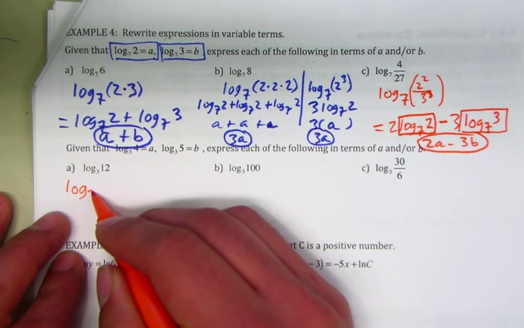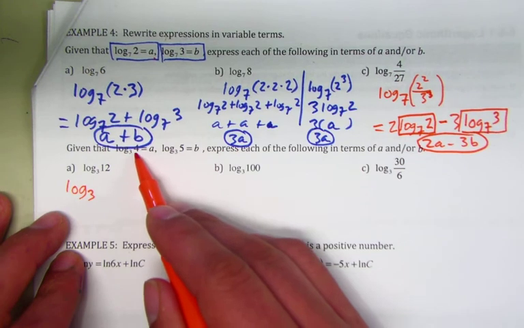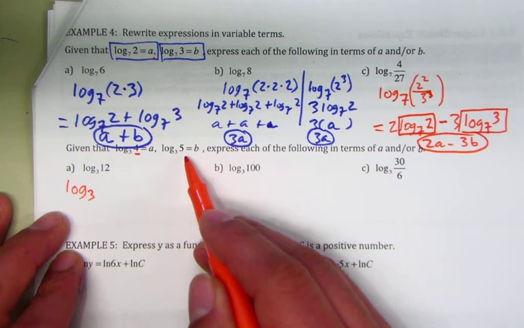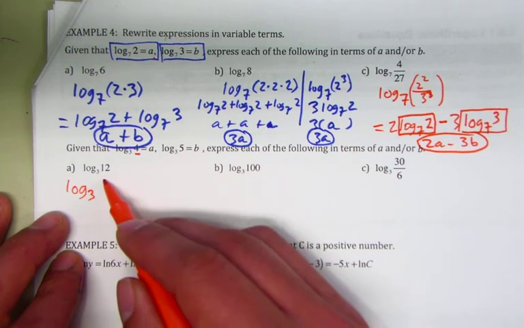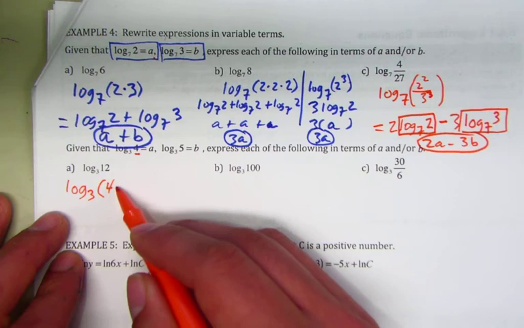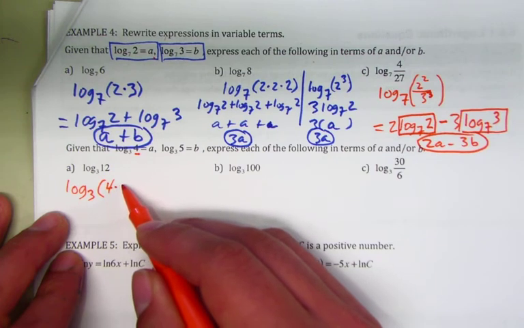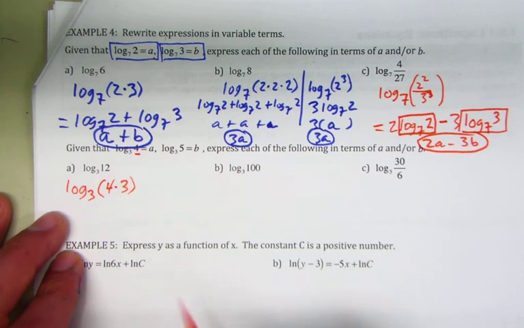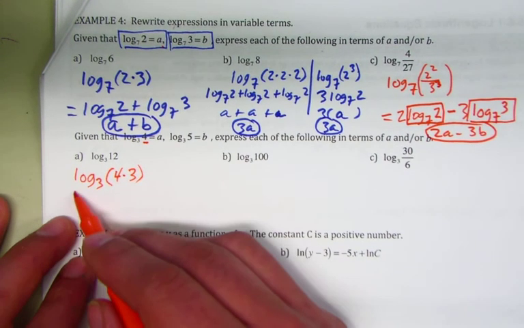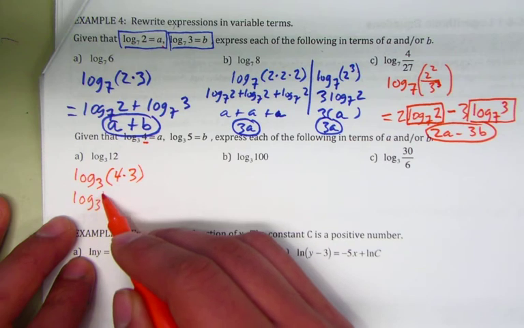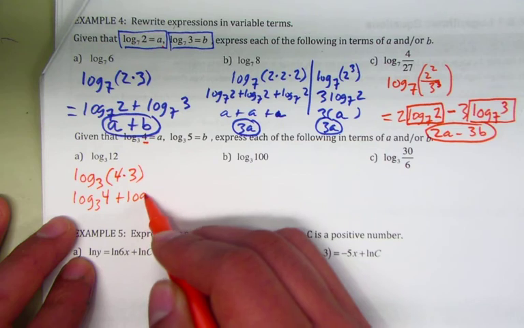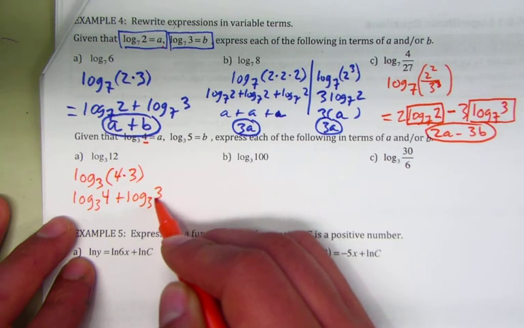12. Well, I can use a 4 certainly to split it up, right? But does 5 go into 12? So I'm not going to use that. But let's use the 4. How would I rewrite this? 4 times what? Okay. And so now using those properties of addition, we know that this is log base 3 of 4 plus log base 3 of 3.